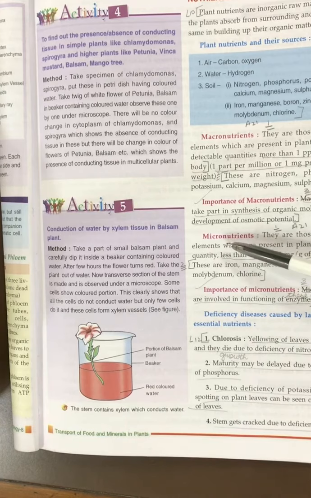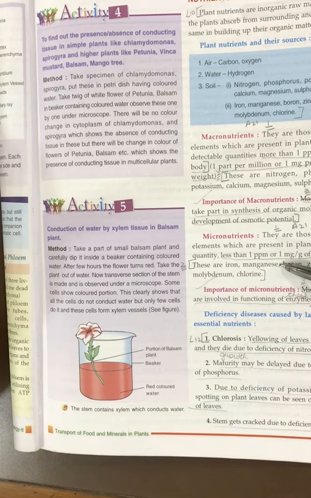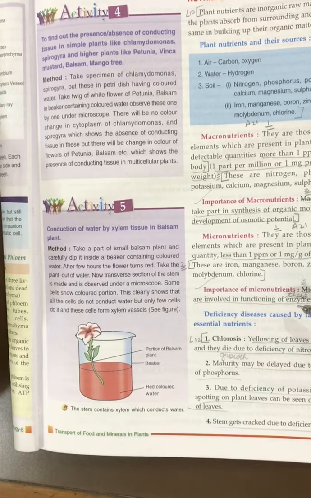So micronutrients are those elements which are present in the plant in small quantities, less than 1 ppm or 1 milligram per gram of dry matter. Examples are given. Now, what is the importance of micronutrients? These micronutrients are involved in the functioning of enzymes. So, they help in the proper functioning of the enzymes.